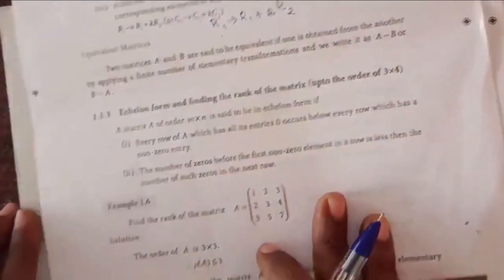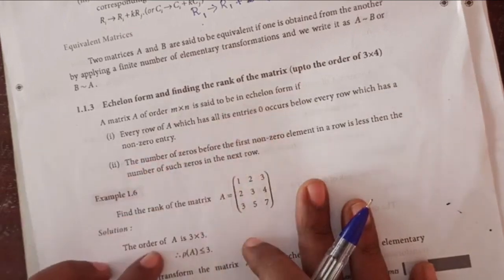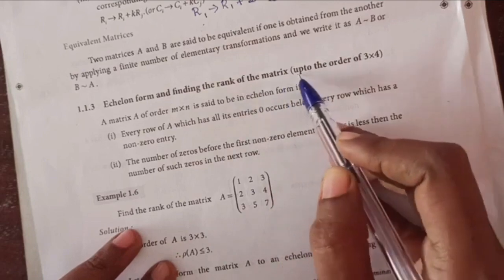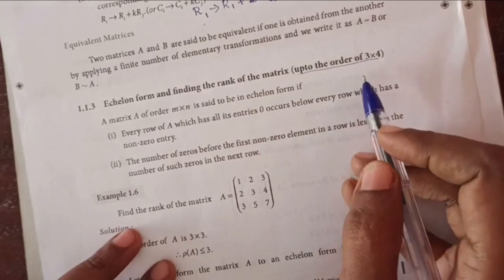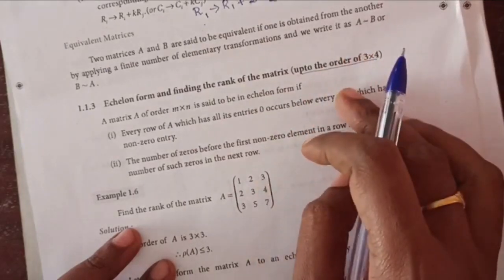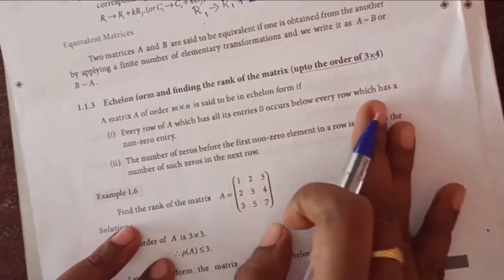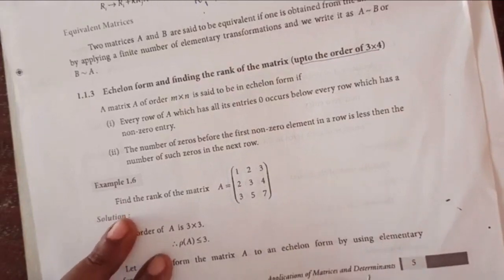Understand? Okay. Next is echelon form and finding the rank of a matrix. This is possible only up to the order of 3 cross 4. Up to a matrix of order 3 cross 4, we can apply it. I am just reading the definition now. When we do the problem, I will explain what echelon form is.